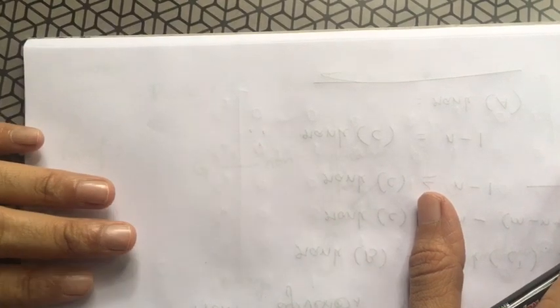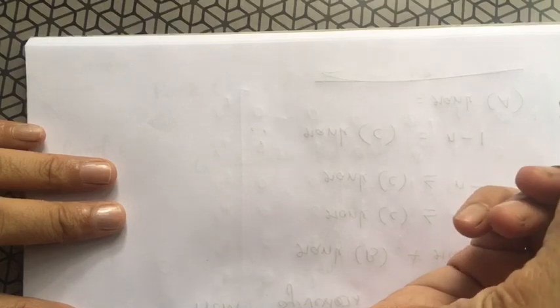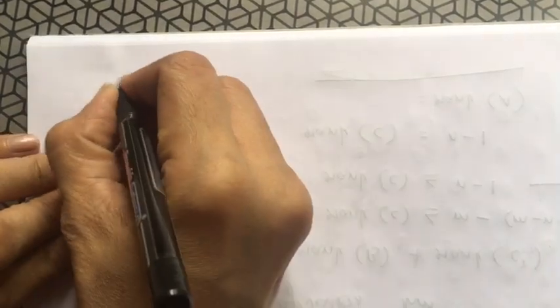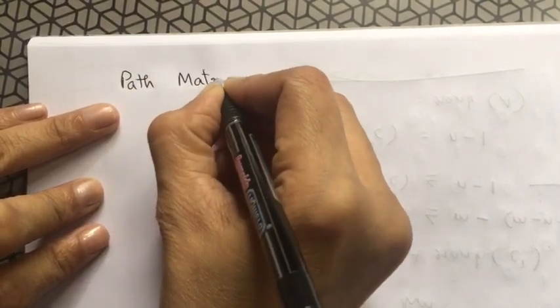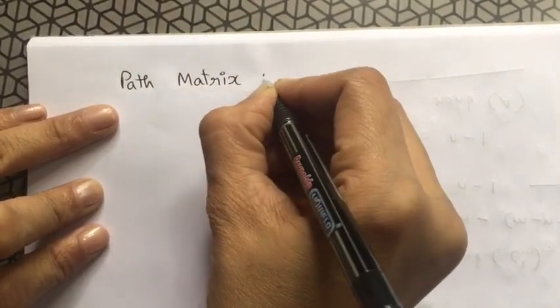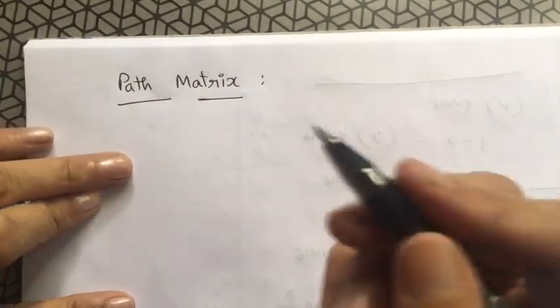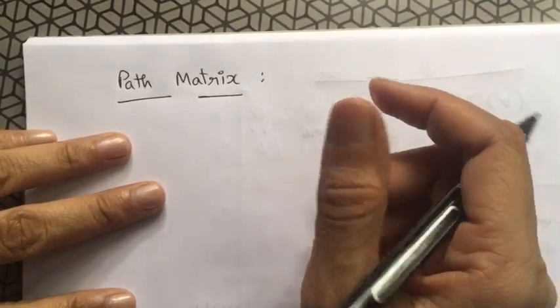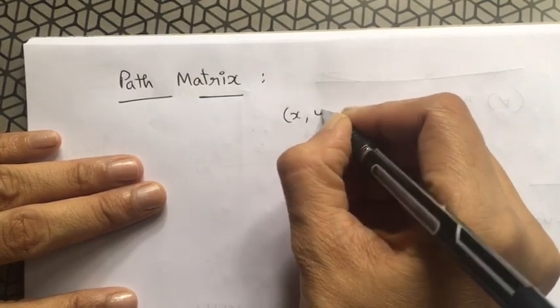Next is another 0-1 matrix, which is often used in communication and transportation networks. That is the path matrix. This is defined for a specific pair of vertices in the graph, say x comma y.